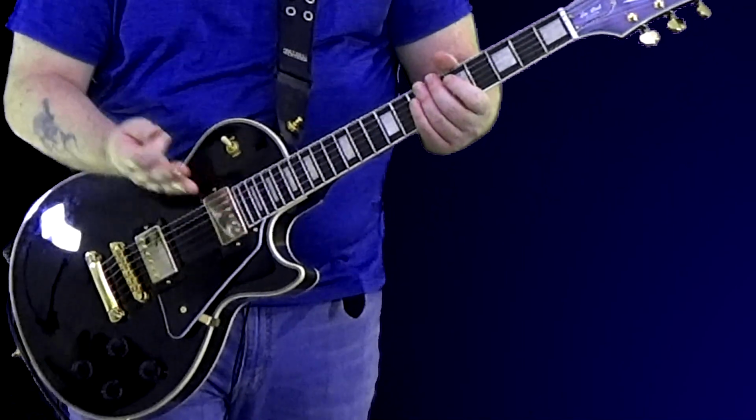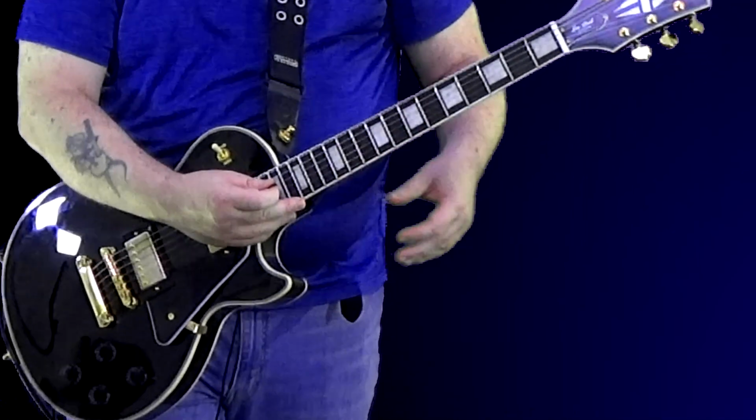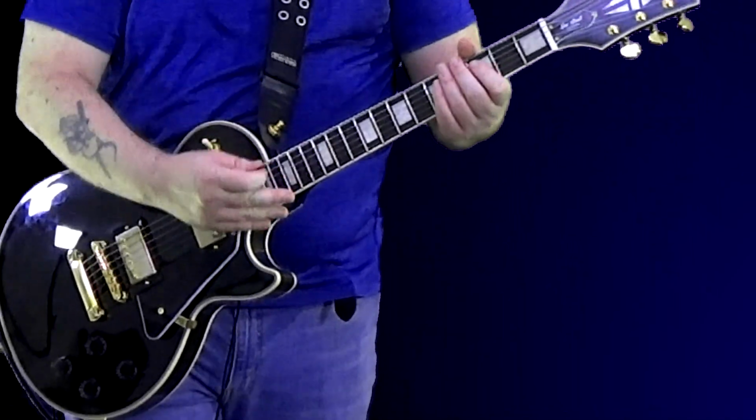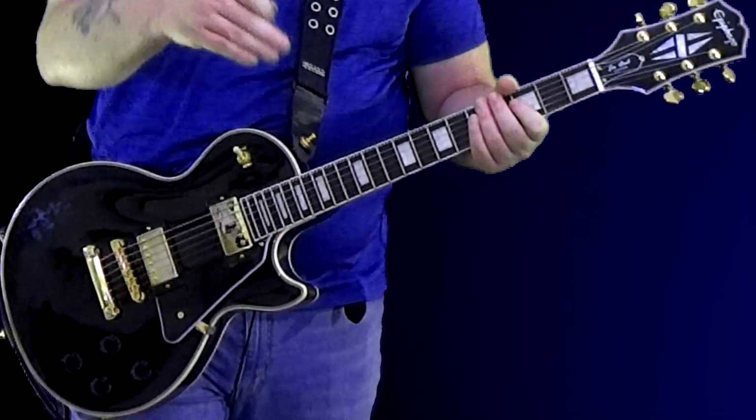Got to try to keep it quiet, right? I'm palming with this hand, I'm palming with this hand. You can get a fret wrap if you need it. I'm resistant, I don't want one. Old school. Okay, tell me in the comments, do I need one?